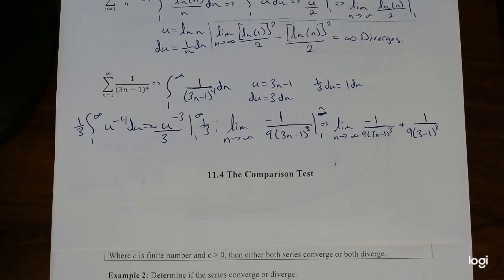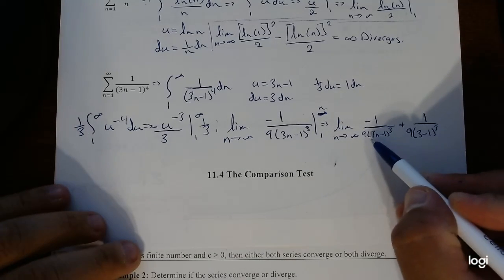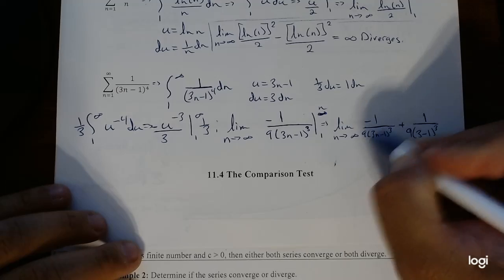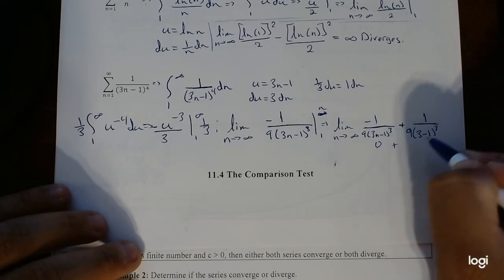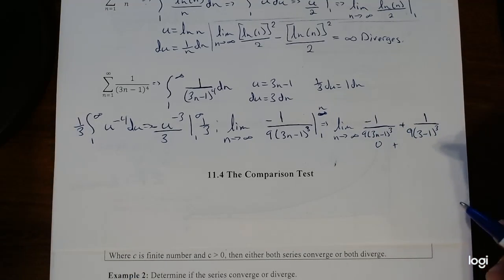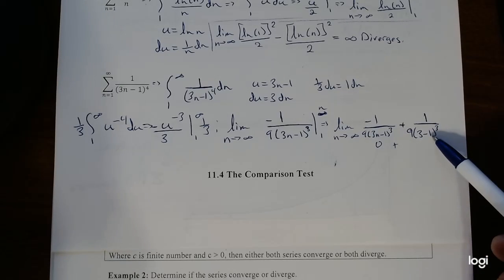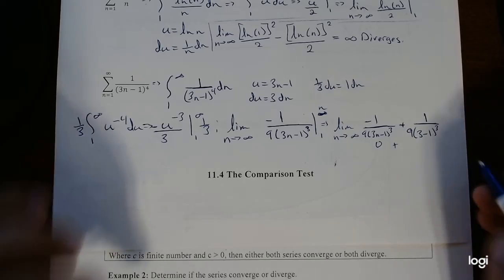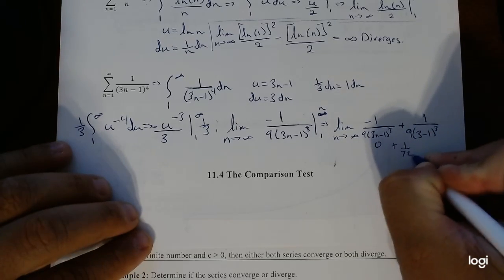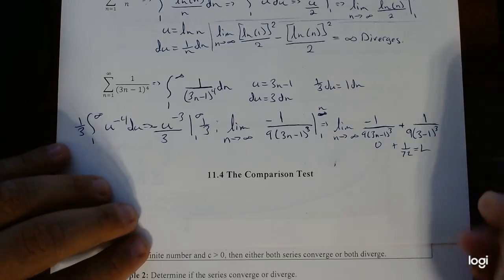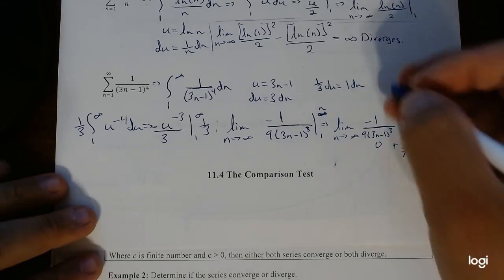Okay. Now remember, this also goes to 0, right? It's 1 over it, so this goes to 0. So essentially, this ends up being given a value, right? So just plug it in. What's this? 3 minus 1 is 2. 2 to the 3rd is 8. 8 times 9 is 72. So this is just 1 over 72, which is a value. That's going to be the L. So therefore, this converges.